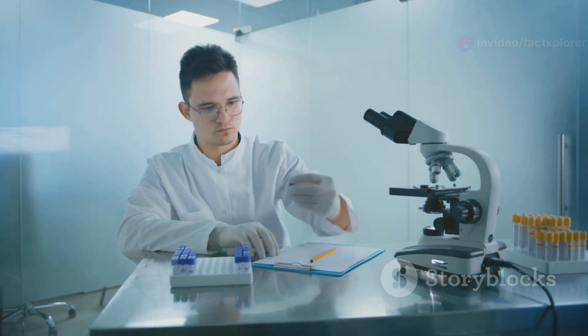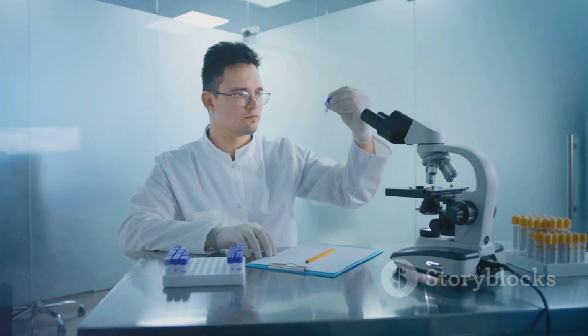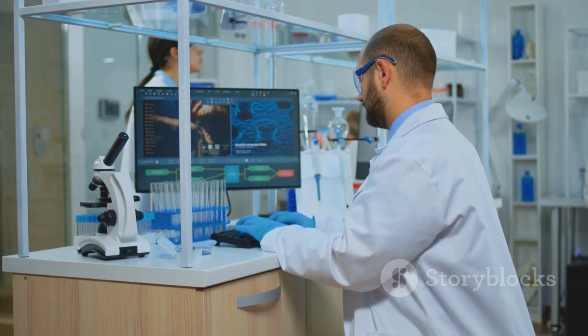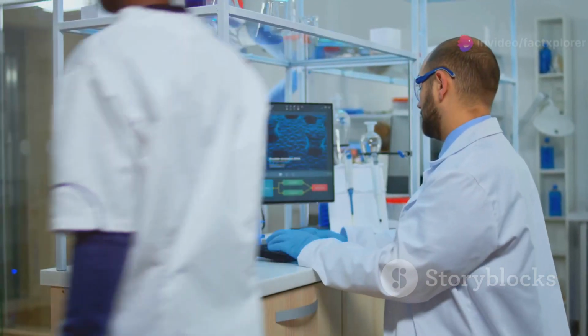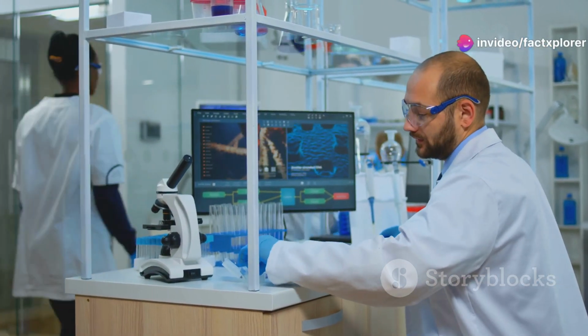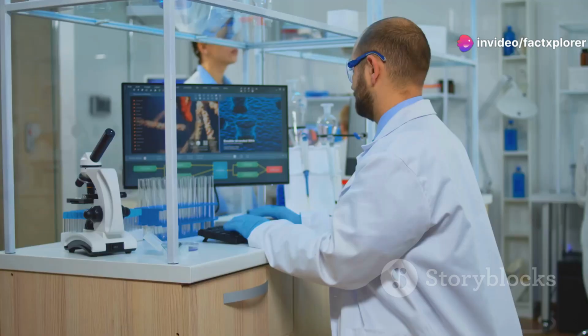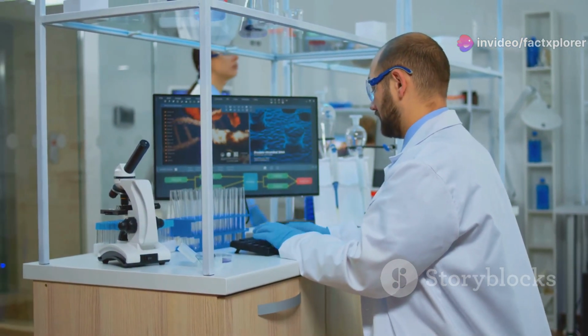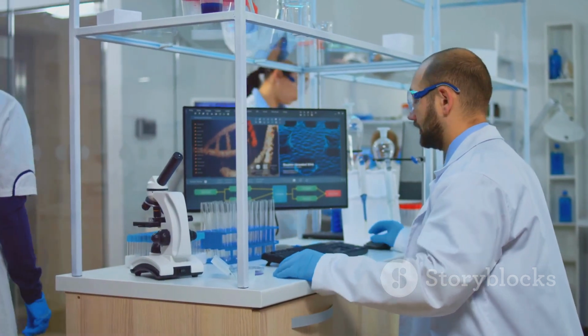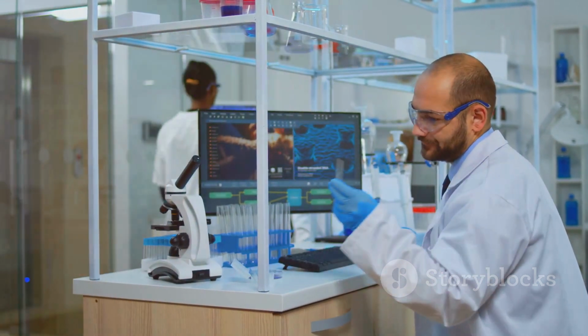Section 6. The importance of genetic research. Unlocking the secrets of life. Understanding our genetic makeup and how it connects us to other living organisms is crucial for advancing medicine, agriculture, and conservation efforts. By studying the genes we share with other species, we can gain insights into our own biology and develop new treatments for diseases.